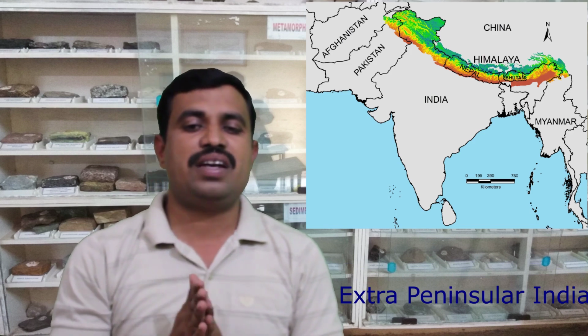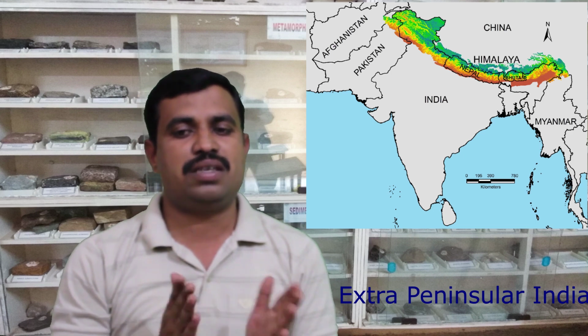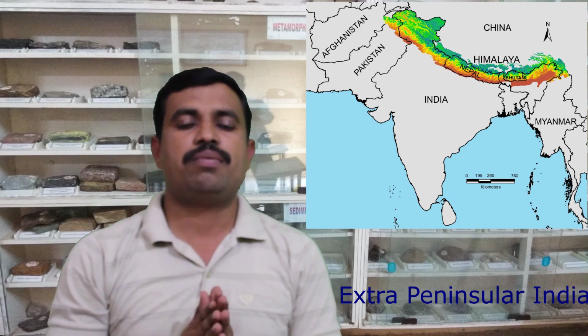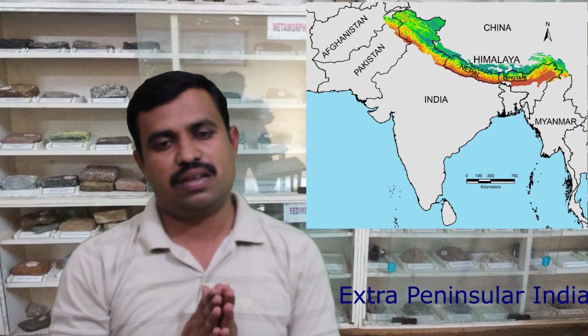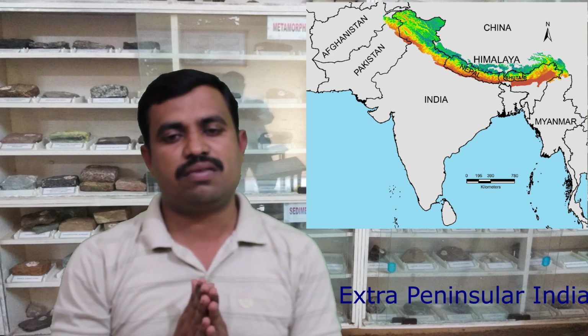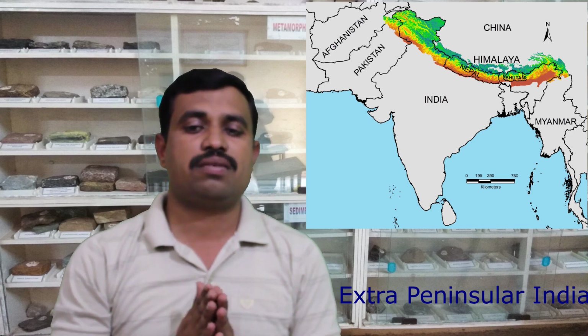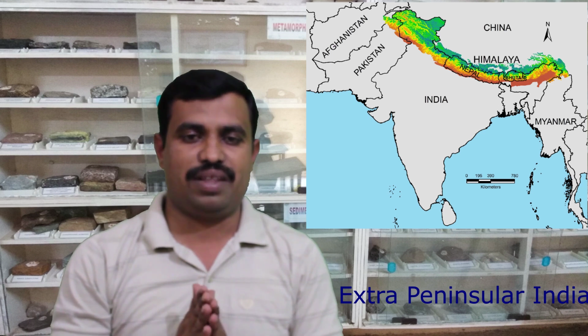Now, third division, that is the extra-peninsular India. The extra-peninsular India lies at the northern extremity of the country. It is made up of the Himalaya mountain ranges in the north and the Arakan-Yoma ranges in the east. The upper reaches of the Indus and Brahmaputra rivers mark its northern boundary.